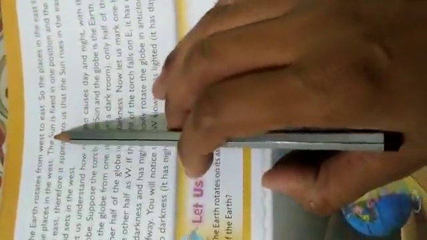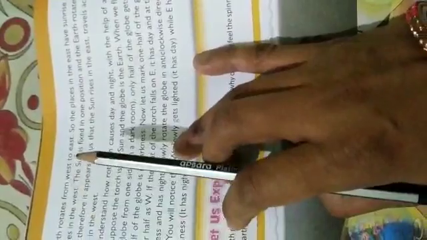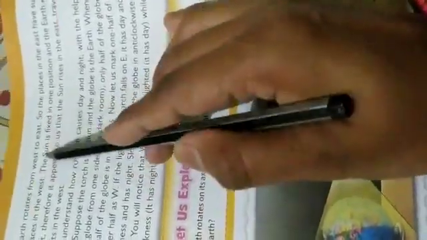The earth rotates from west to east, so the places in the east have sunrise earlier than the places in the west. The sun is fixed in one position and the earth rotates from west to east. Therefore, it appears to us that the sun rises in the east, travels across the sky and sets in the west.